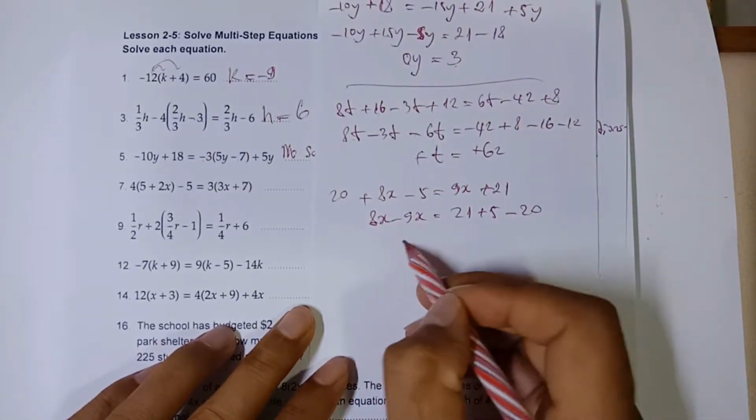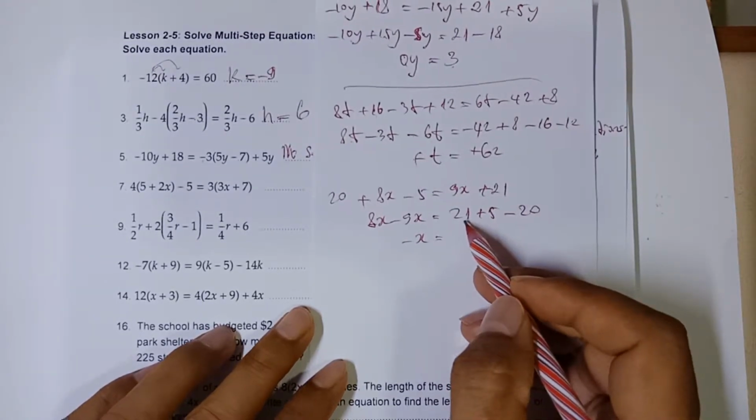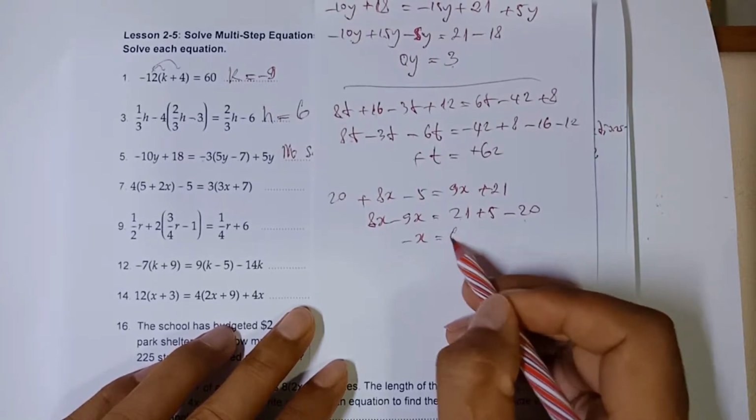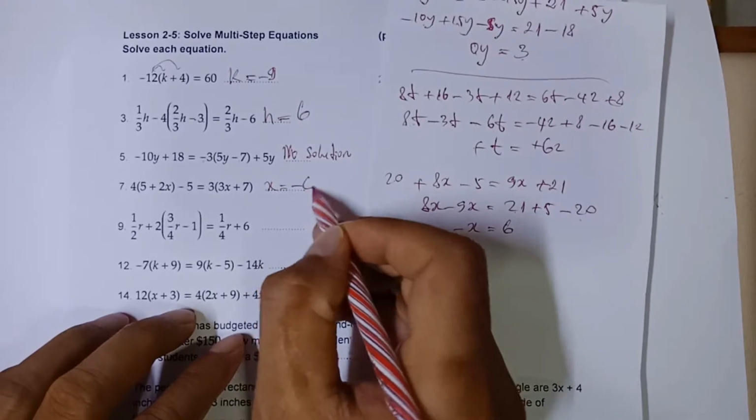So x, you have minus x right here. 21 minus 20, you got 1 plus 5, you got 6, so negative 6. This is going to be x equal to negative 6.